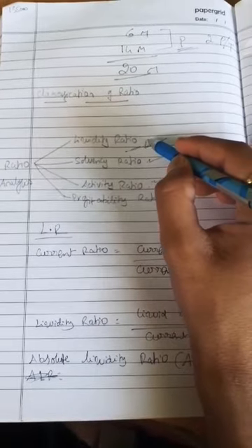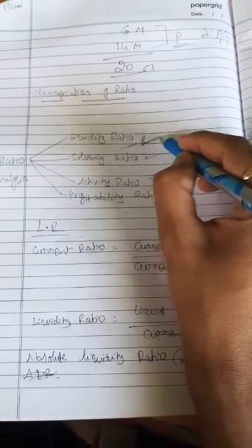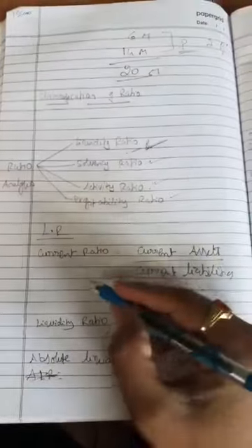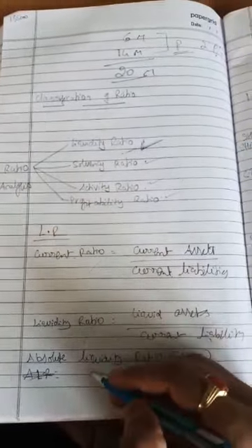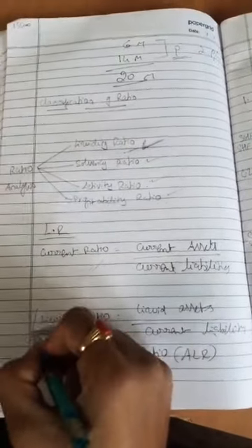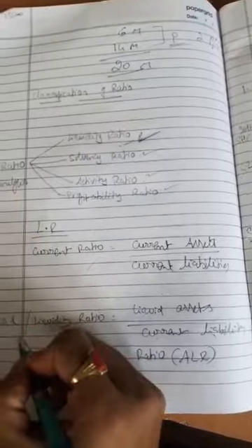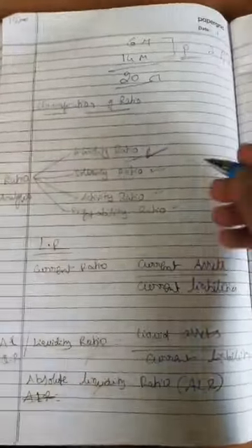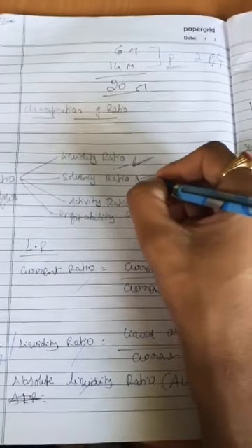Last class we discussed your liquidity ratio. Under this liquidity ratio, there were three ratios. One is your current ratio, another one is the absolute liquidity ratio, which can also be called the acid test ratio or the quick ratio. Now in this session, let us discuss your solvency ratio.